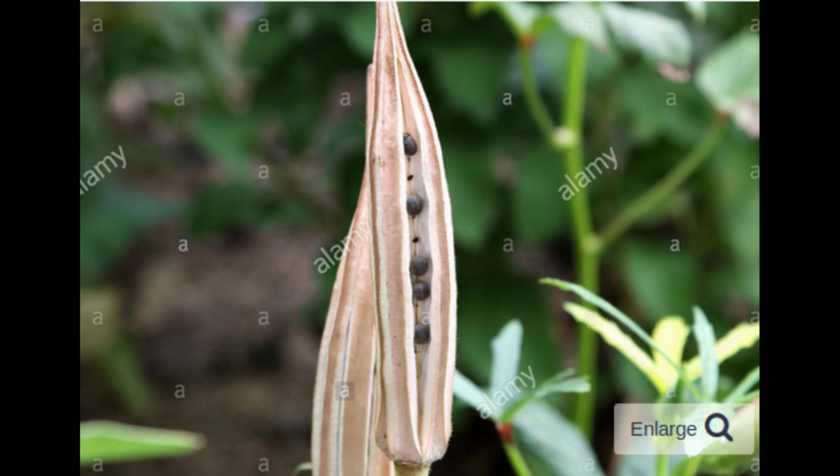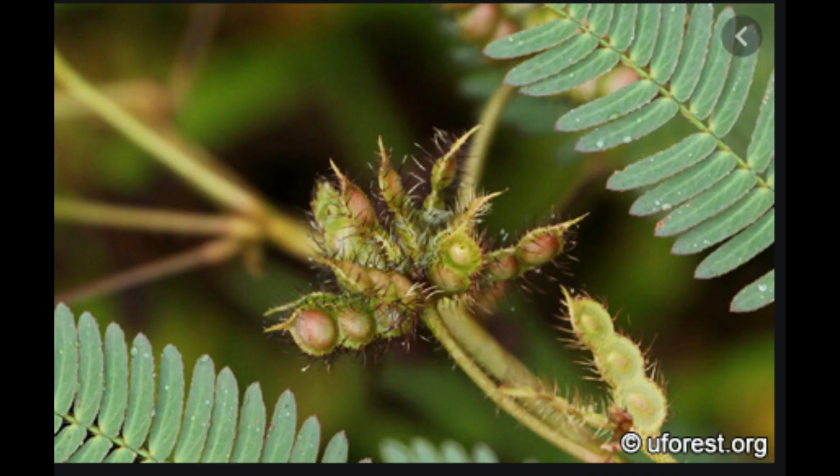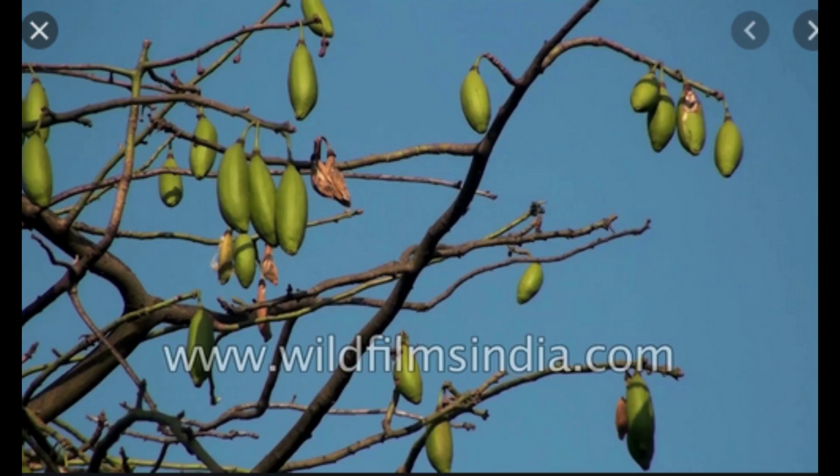The touch-me-not plant also has this type of fruits and seeds. We can also take the example of ilavu or pannimaram. In this tree, the seeds are enclosed in a hairy structure. So after bursting, the seeds can fly in air.